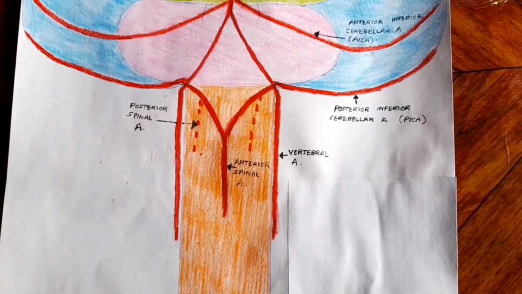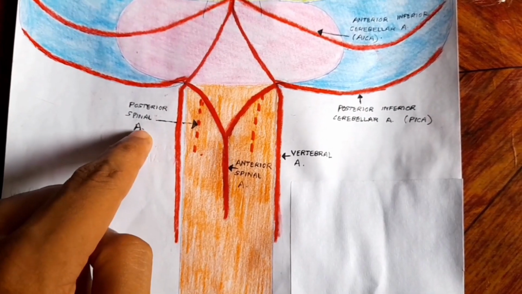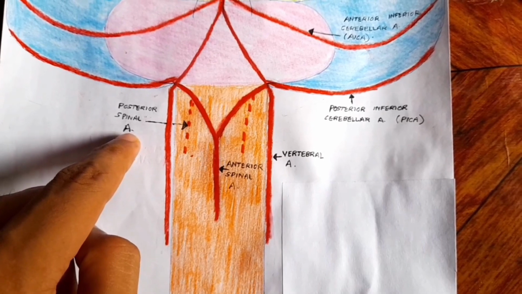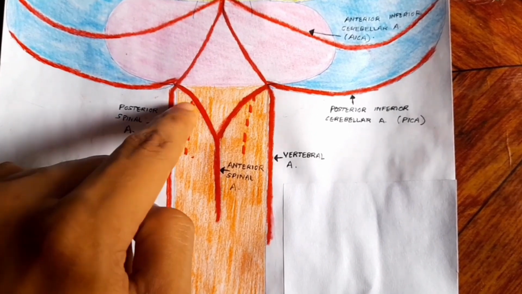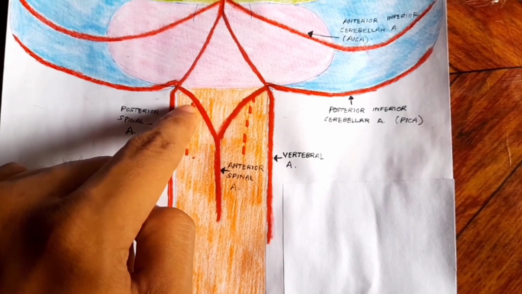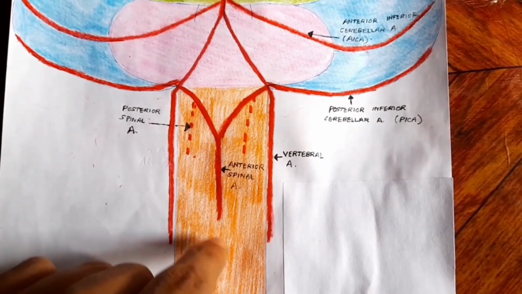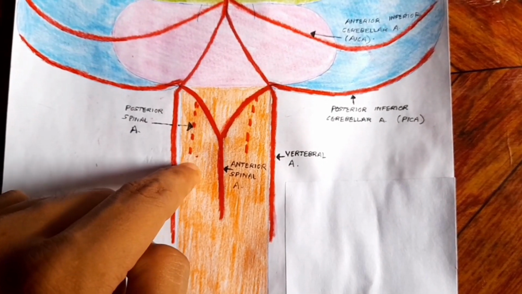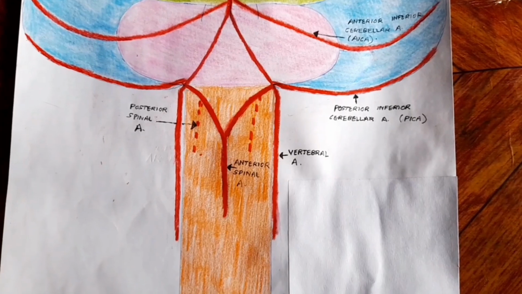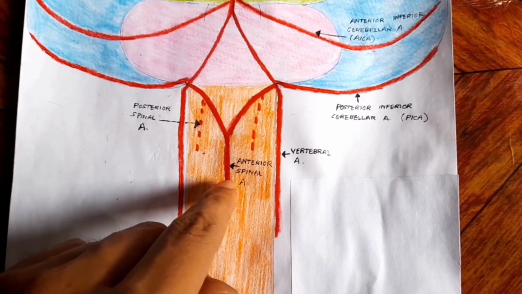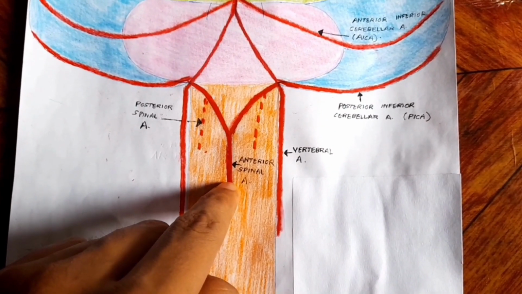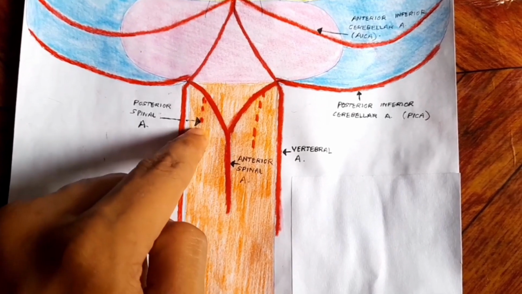So we can see here that we also have the posterior spinal artery. This spinal artery also comes from the vertebral arteries. So from the vertebral arteries, we have the anterior spinal artery and we have the posterior spinal artery. But the difference here is that we have only one anterior spinal artery, only one, which is supplying the front. But at the back part, we have two.